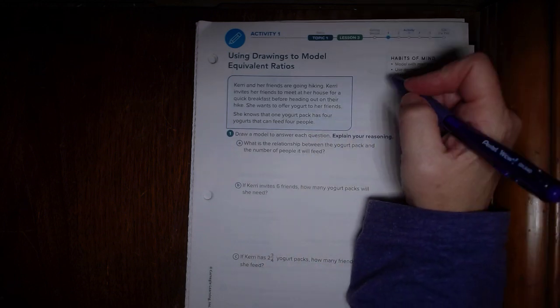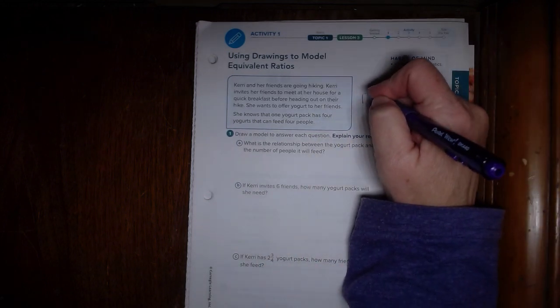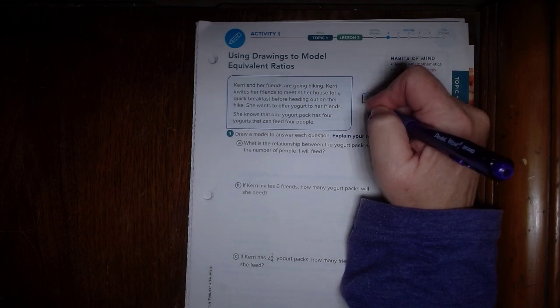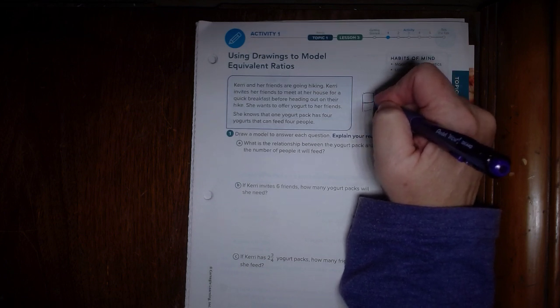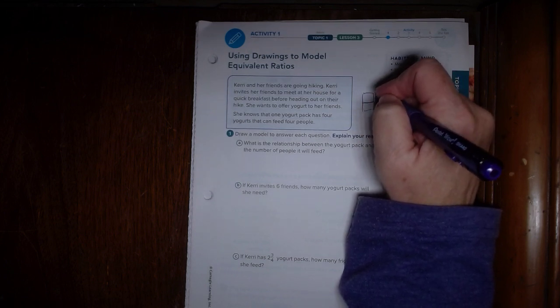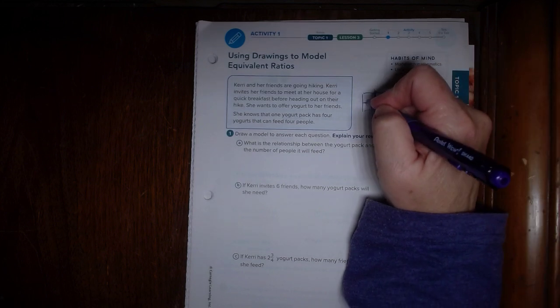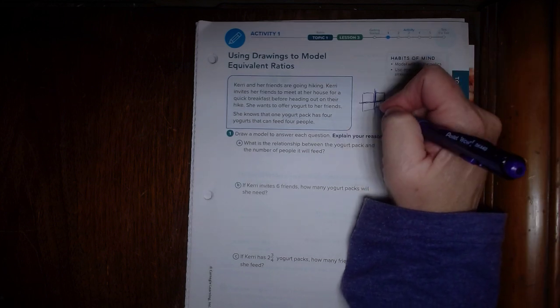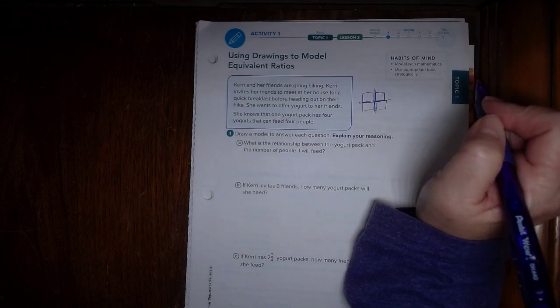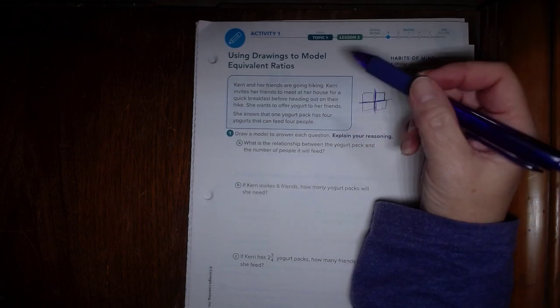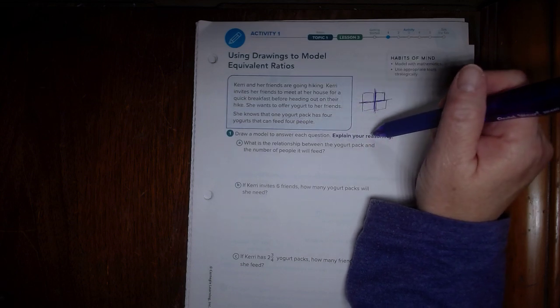So you know how sometimes you see the yogurts in the store that there's like 4 little yogurt containers and they're kind of all joined together and you snap them apart, right? They kind of look like that, and you snap one apart. So that's what we're talking about here, this type of yogurt. So it says draw a model to answer each question.